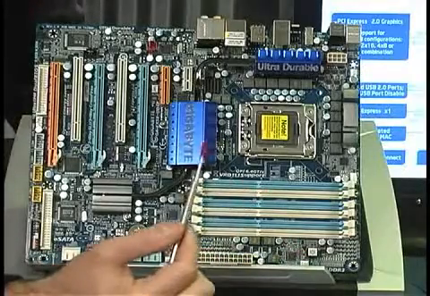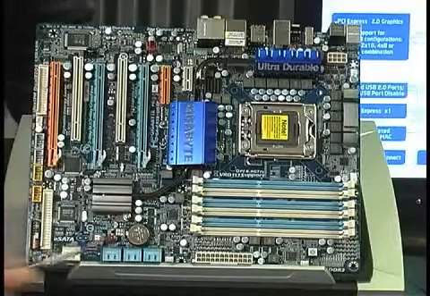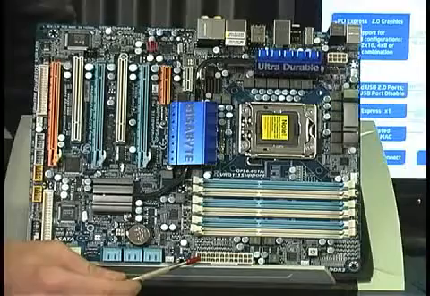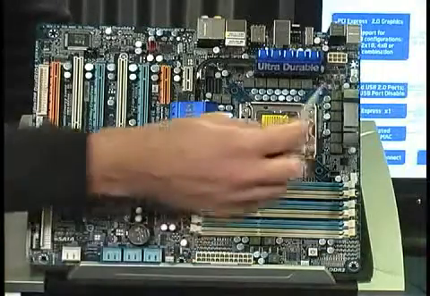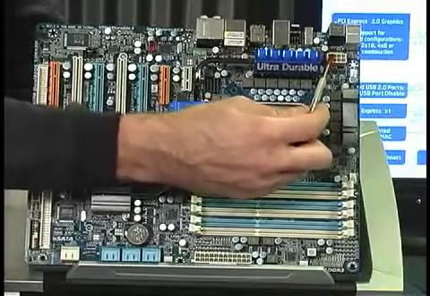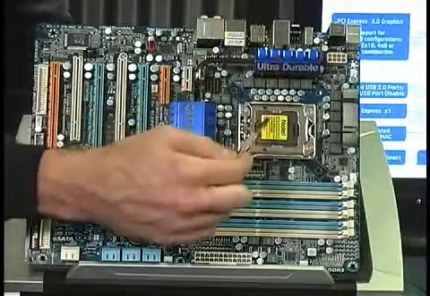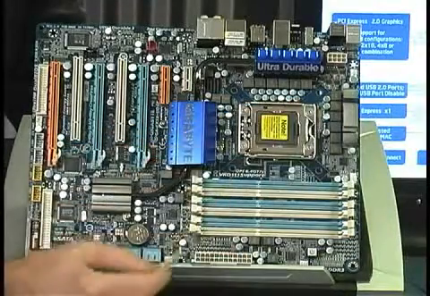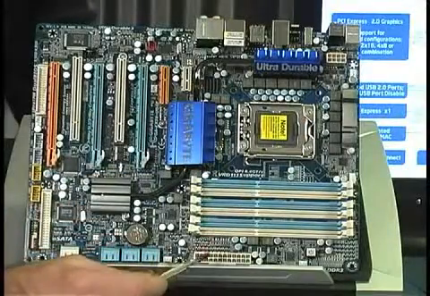How about power connections? There are several power connections that are used in a modern motherboard. We have the main ATX connector here, which is a 24-pin connector. That's the main connection between the power supply and the motherboard. We also have an 8-pin CPU power connector here. This connector basically powers the voltage regulators, which then provide power to the processor. So those are the main connections between the motherboard and the power supply.